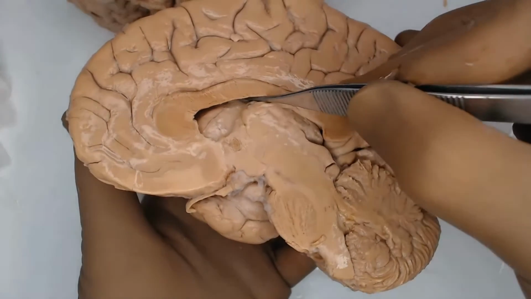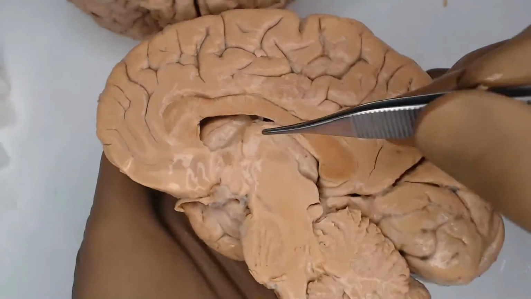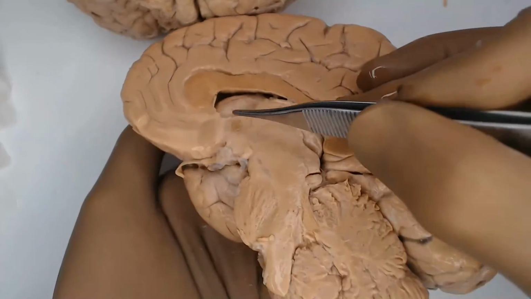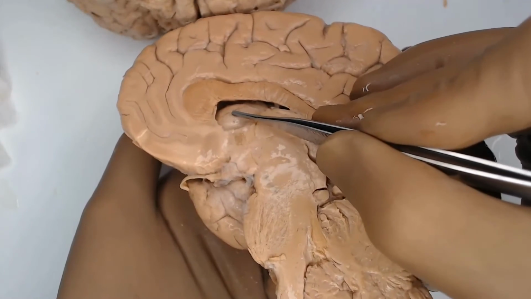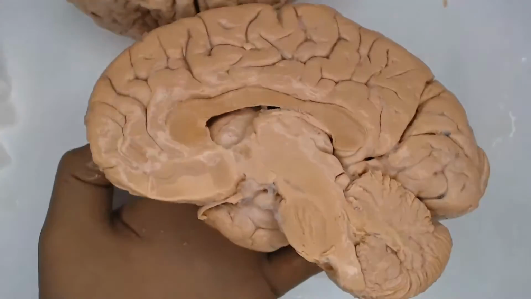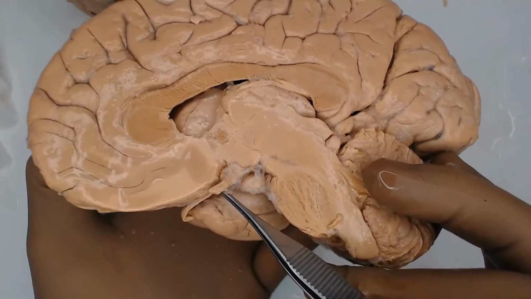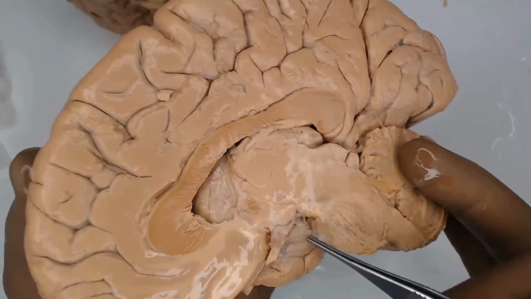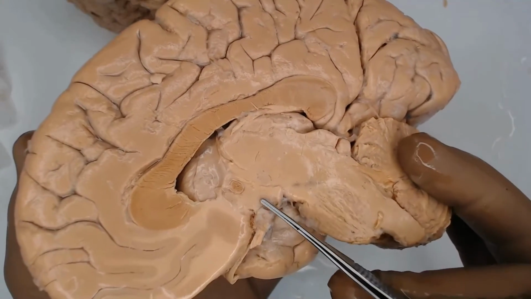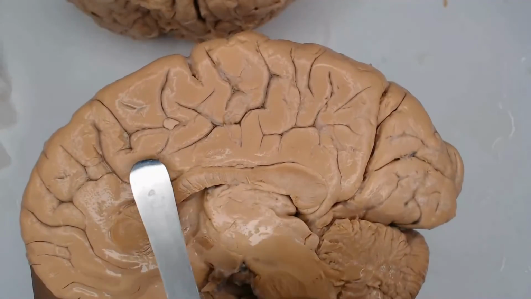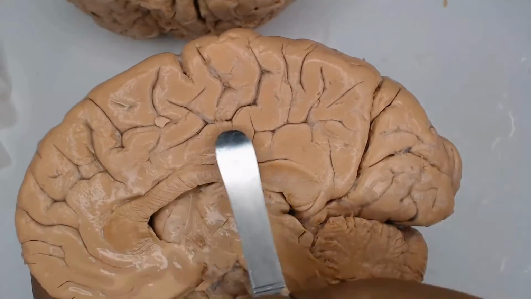Here's the lateral ventricles. The head of the caudate nucleus right here, sort of the medial bulge inside the ventricle. This is the optic nerve in chiasm. So this is the hypothalamus here. Cingulate cortex and gyrus.